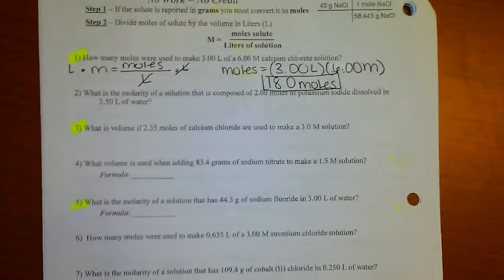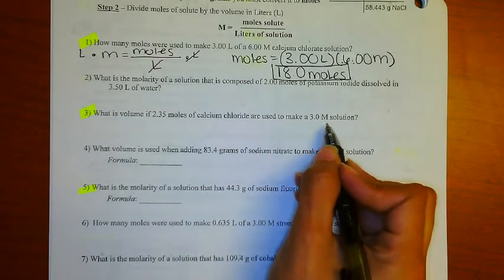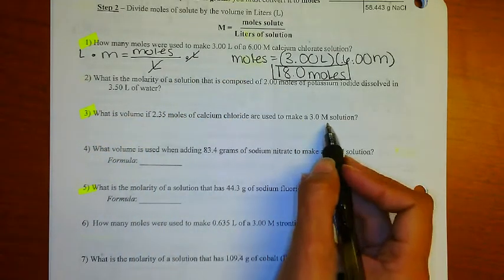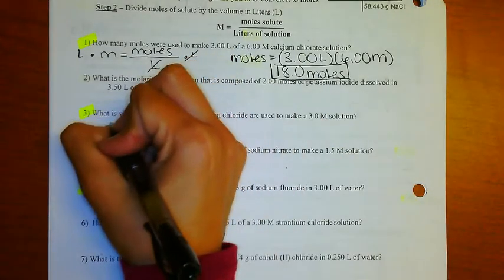Let's move on to number 3. It says, what is the volume if 2.35 moles of calcium chloride are used to make a molarity of 3 solution? Again, I'm going to have to rearrange this formula because I want to get liters by itself.